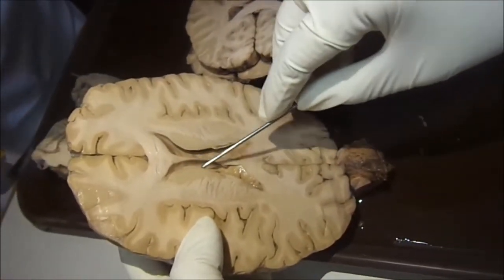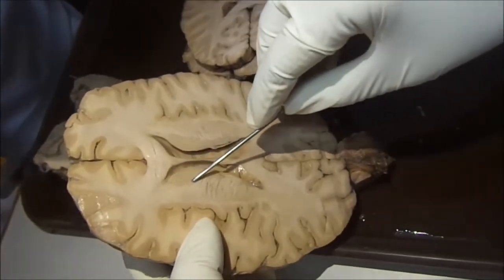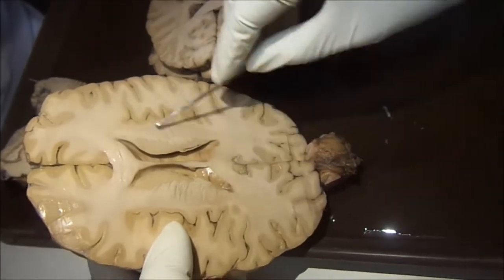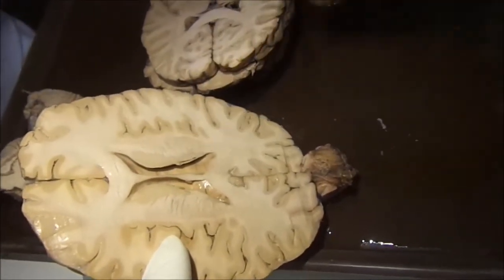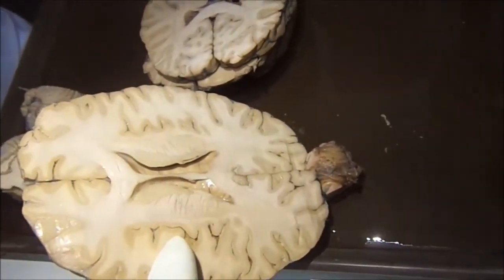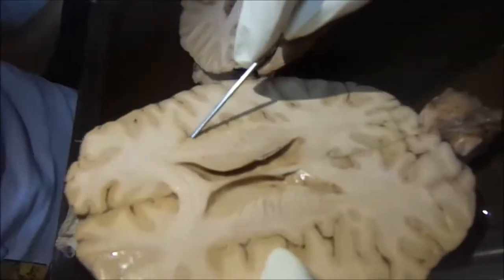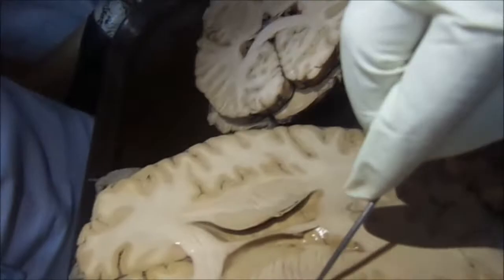This one. This one. Caudate. This one. No? That's your part of your thalamus. This one is the cranium of your Corpus Callosum. And your insula.